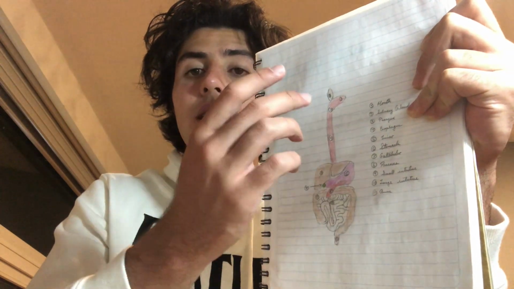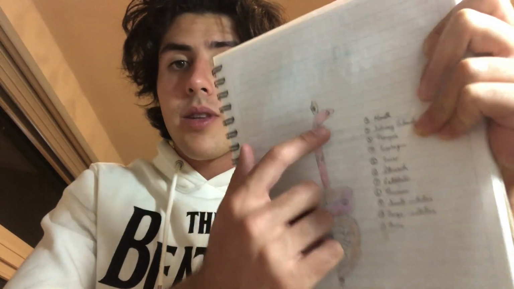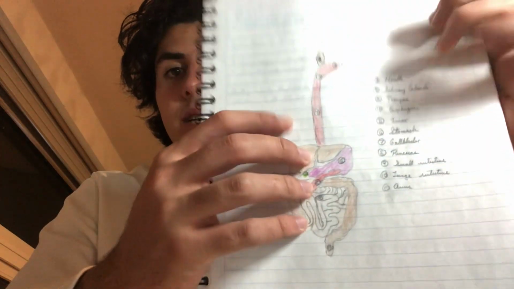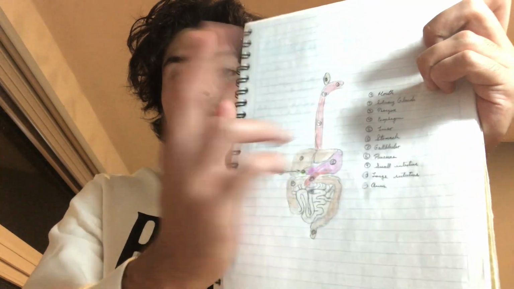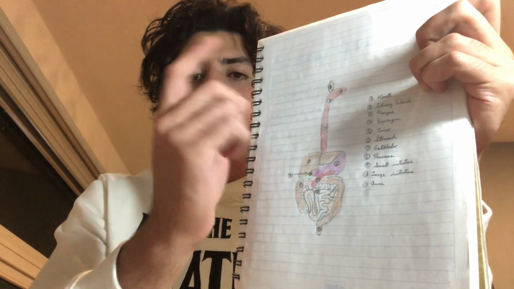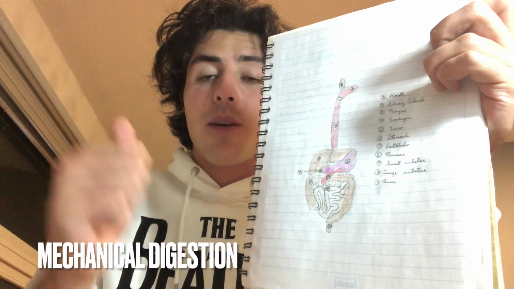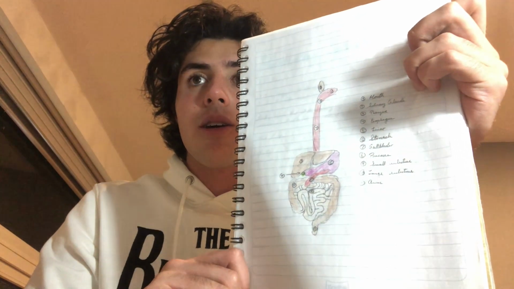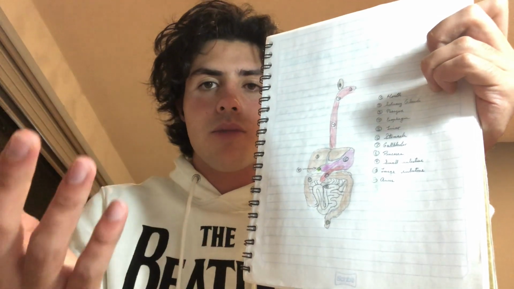Everything starts in the mouth, and here is where the food bolus is produced, which is a combination of food and saliva. Here we can observe this is the mouth, and this is a salivary gland. Here we can observe two types of digestion: chemical digestion and mechanical digestion. Chemical digestion is made by liquids such as saliva and gastric juices, and mechanical digestion is done by movements.